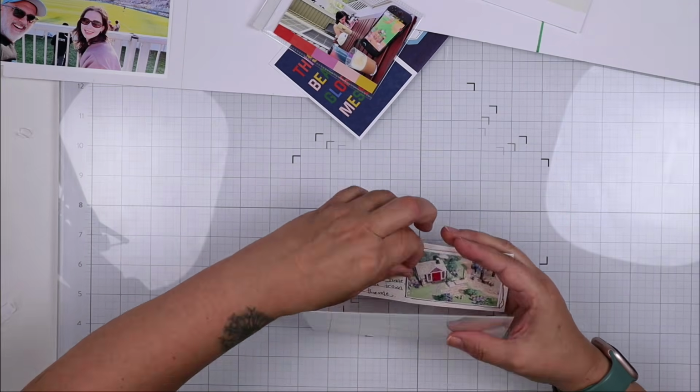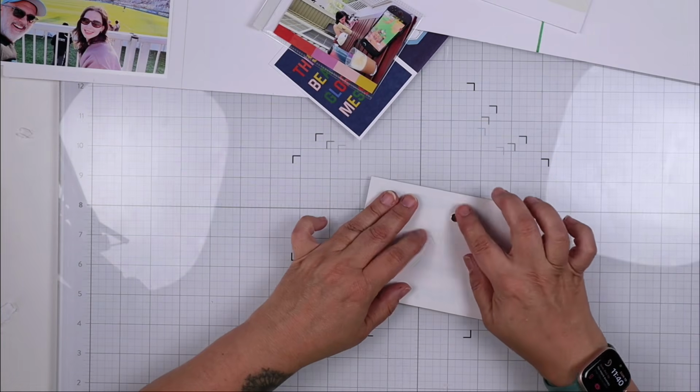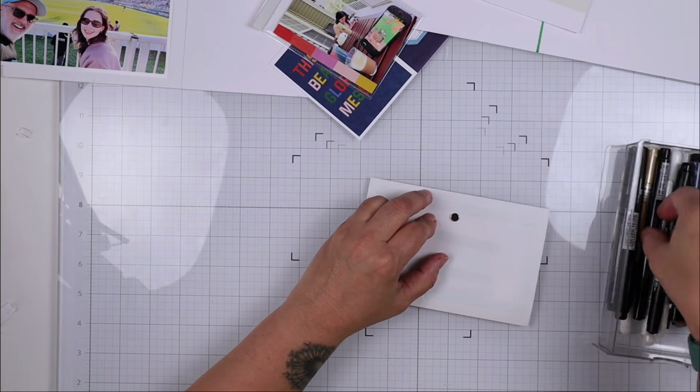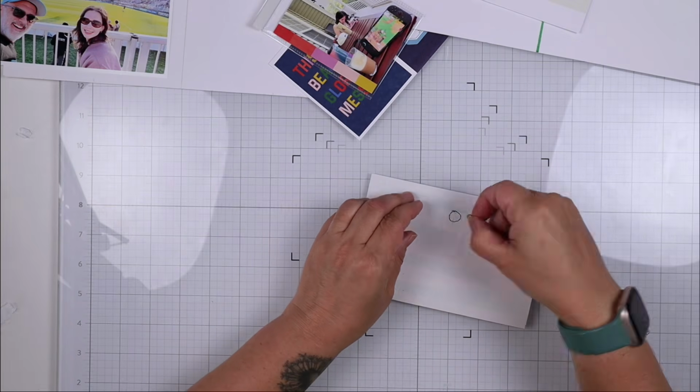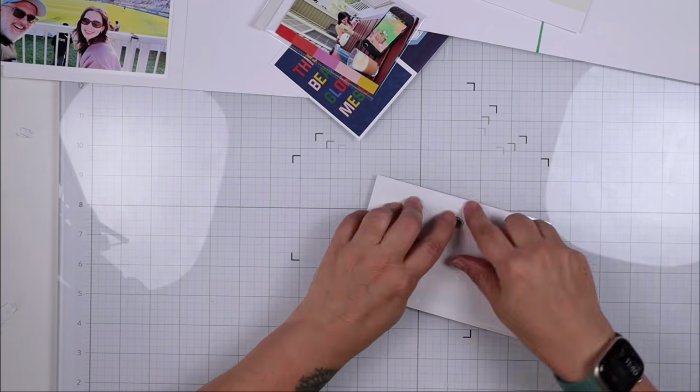Now I just have that magnet sitting where it naturally sits when it's stuck to the other magnet that you can't see. And then I just have to signify where it's at by circling it with a pen.